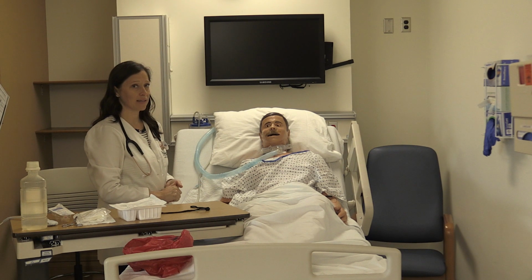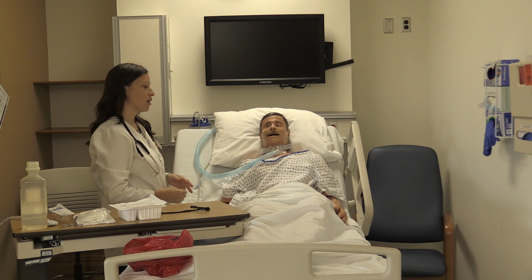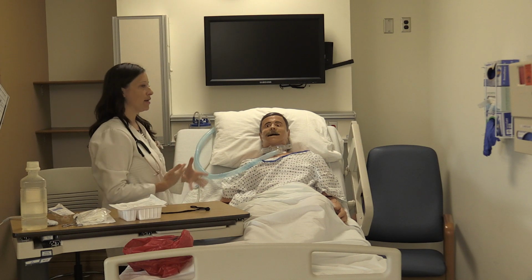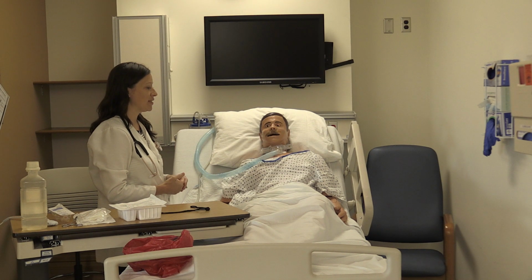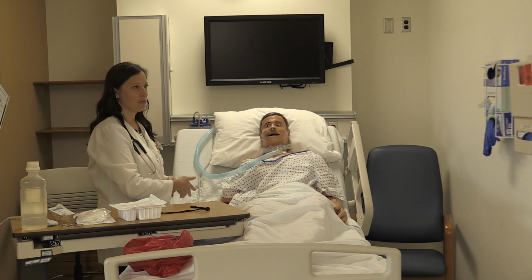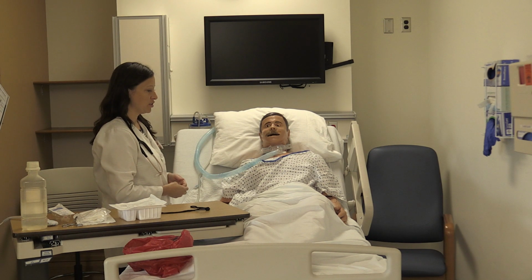So I'm also going to ask him if he's had this procedure done before. If he's had this procedure done before, then I will just re-explain to him how it's going to go. If he has not had this done before, then I will explain to him and his family, whoever is present, how the procedure goes.